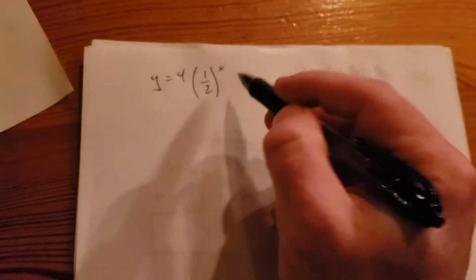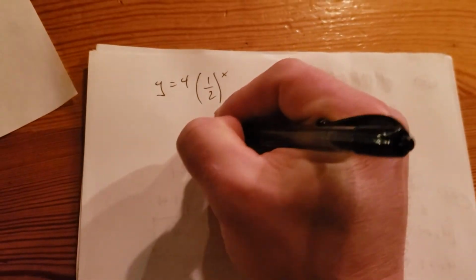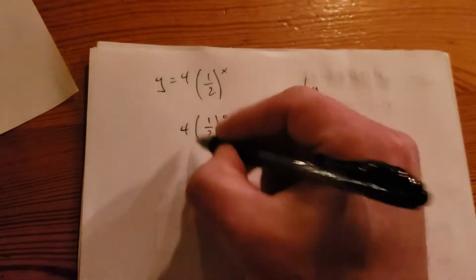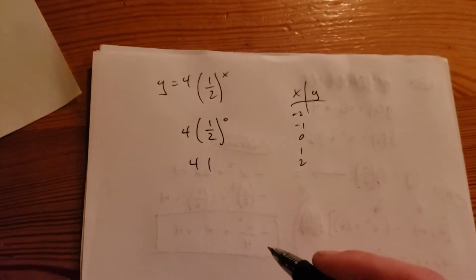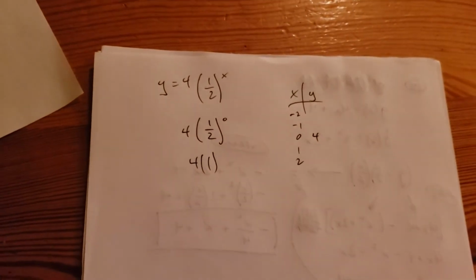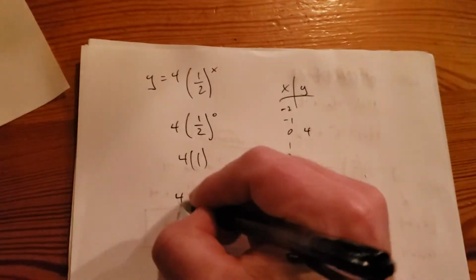So let's plug in 0 first, because that's an easy one to work with. 4 times 1/2 to the 0. What's anything to the 0 power? 1. So we got 4 times 1, 4. Well, let's work the other ones now.